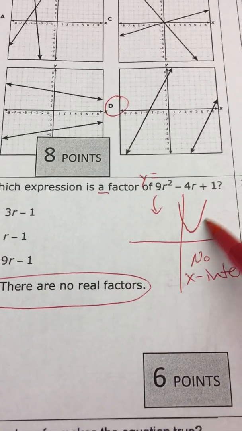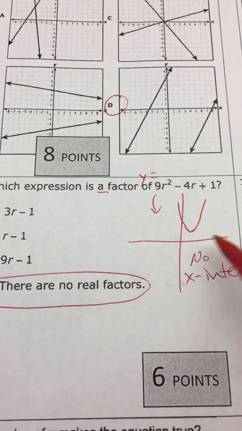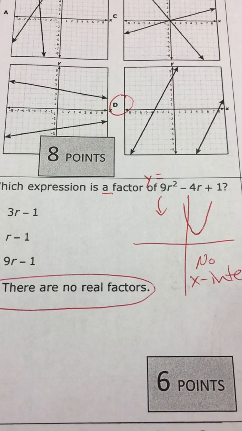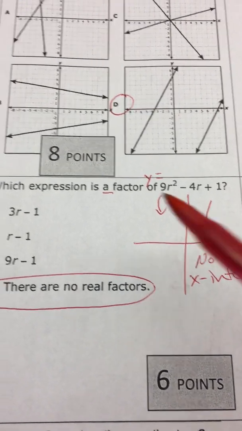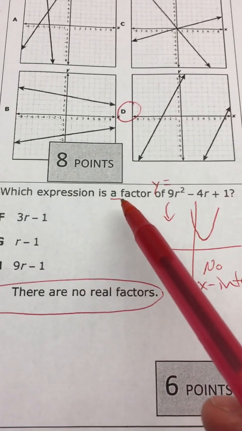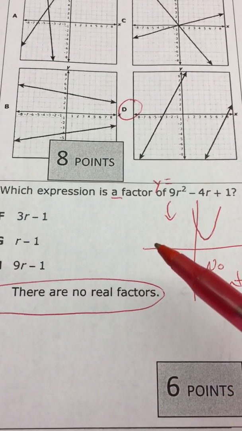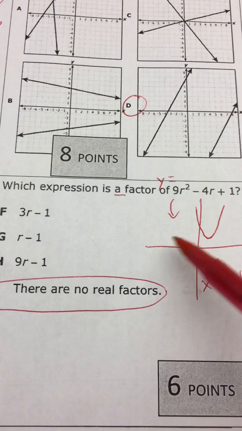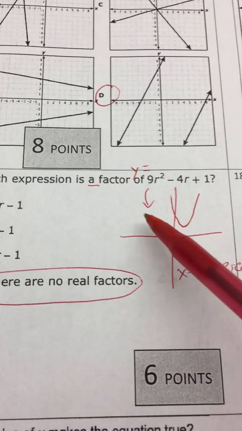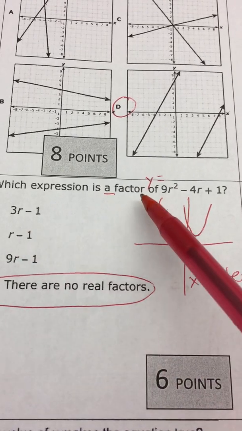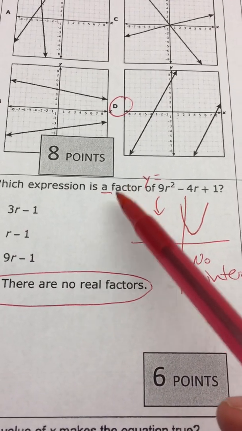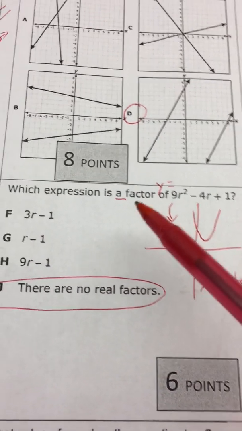Well, when you graph this very first one, what was unusual was, did it ever cross the x-axis? No, it never did cross the x-axis. So if it doesn't cross the x-axis, are there any x-intercepts or solutions, right? Did I say that right? Okay, yeah, so there actually are no solutions to this one. So since there's no solutions, there aren't really any factors. It's not factorable, basically is what that means. So this one is not factorable.